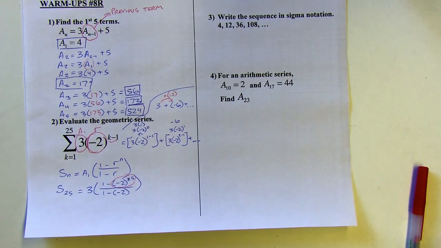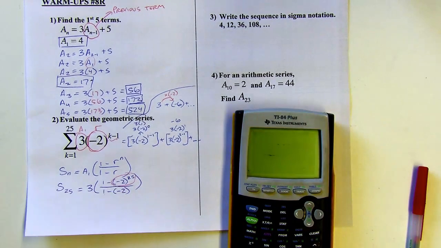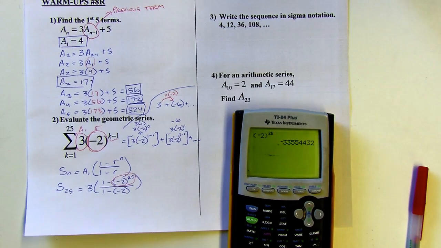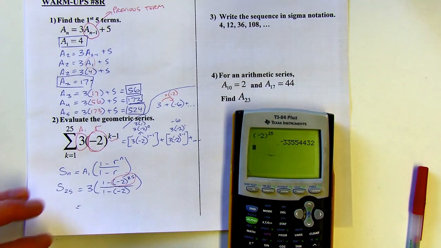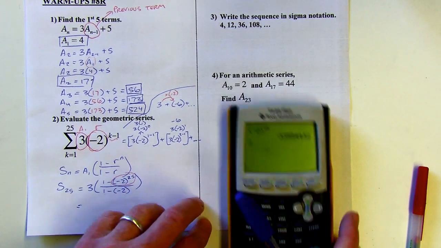Okay, so I'm going to do most of this on my calculator. I'm starting with the part I circled there, and it's also really important when you raise -2 to the 25th, put it in parentheses just to make sure that your calculator is not doing the exponent first, then multiplying by -1. Okay, so that is my numerator. No, that's not my numerator. That's this part. So I'm going to do 1 minus that.